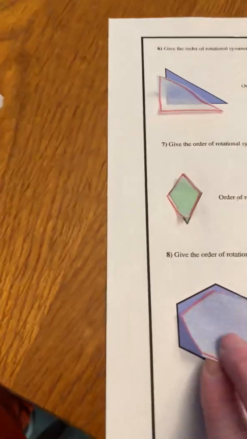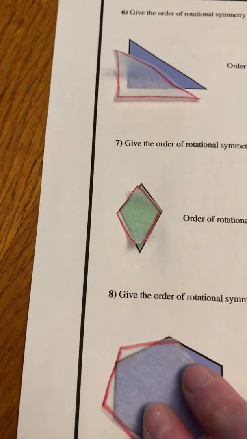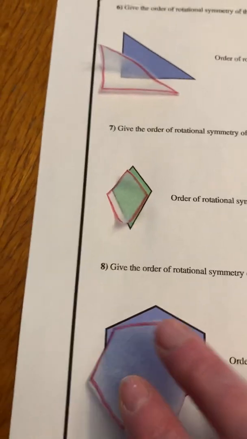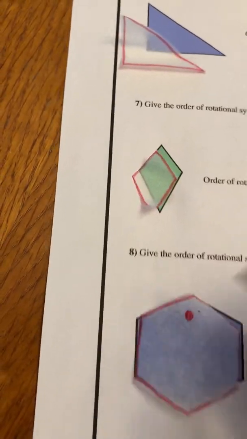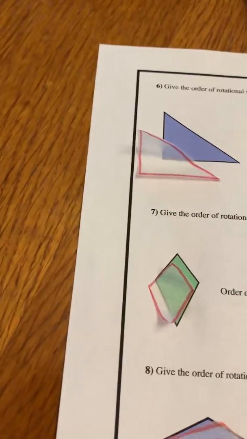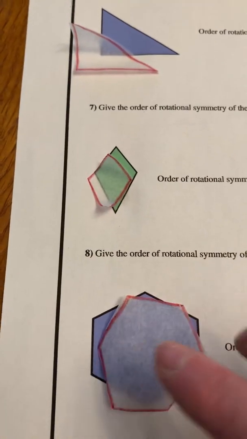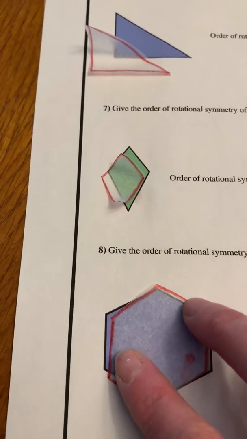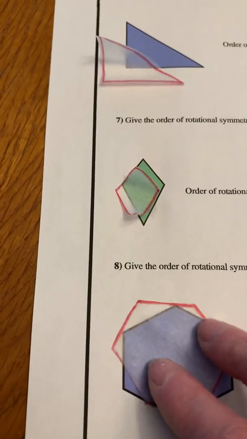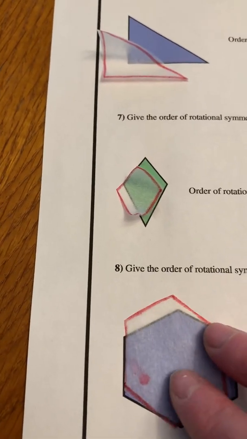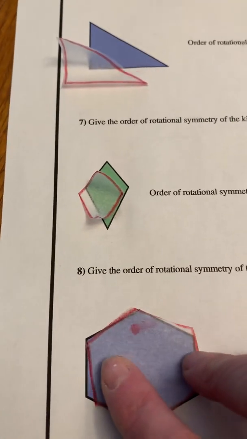Now again, looking for that keyword: we've got a regular polygon. That means all sides are the same. As I turn this, we should put a little dot at the top so we know, because they're all the same, so you could get confused. Here's one time that it folded on itself, 2 times, 3 times, 4 times, and 5 and 6 times.